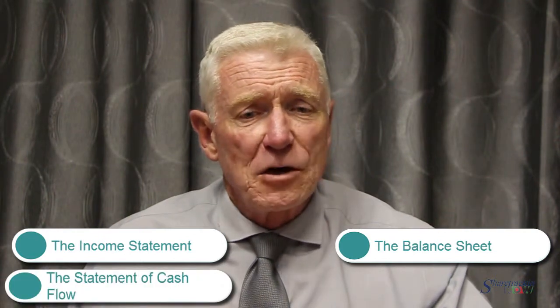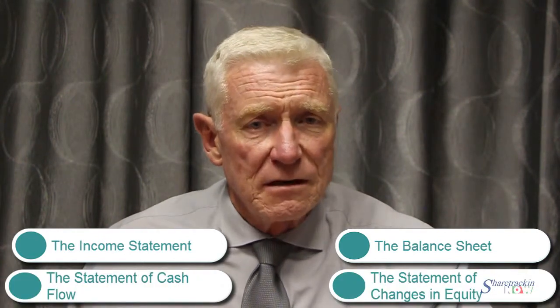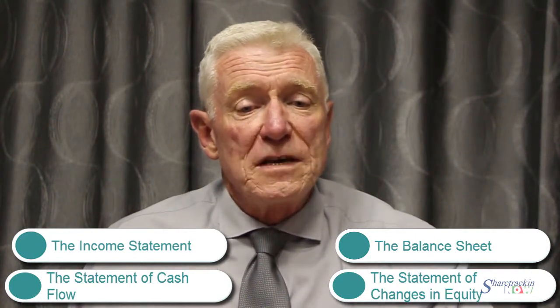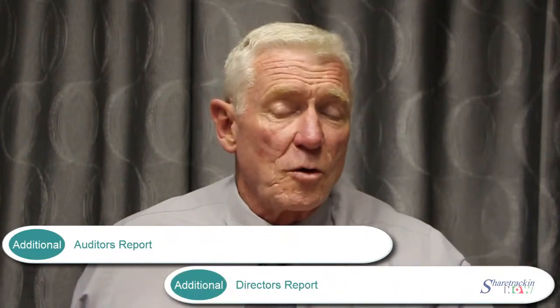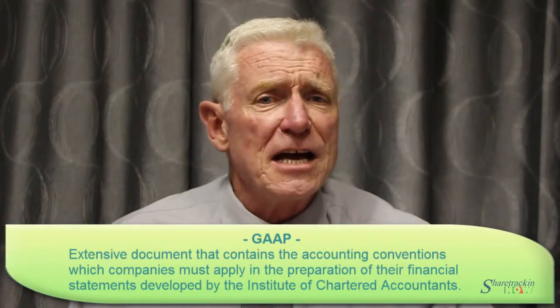Another key element of disclosure is the regular publication of the company's interim and final financial statements. Over the years, the financial statements have come to include 4 key elements: the income statement, the balance sheet, the statement of cash flows, and the statement of changes in equity. In addition to these, there should also be an auditor's report and a director's report. The chairman's statement, which is incorporated in many sets of financial statements, is actually not a requirement of the Companies Act. Exactly what is contained in these financial statements is set out in great detail in a substantial document called Generally Accepted Accounting Practice, or GAAP.